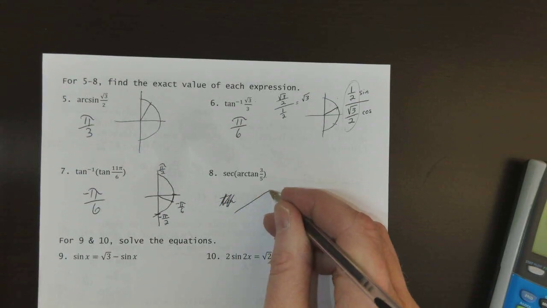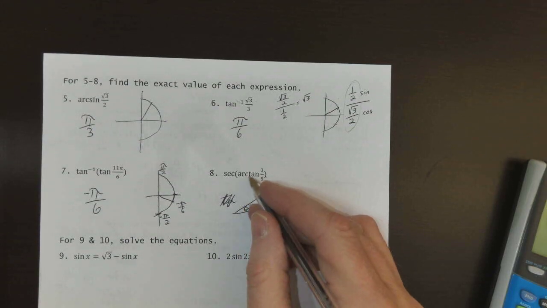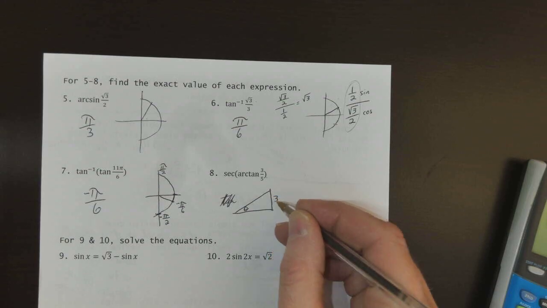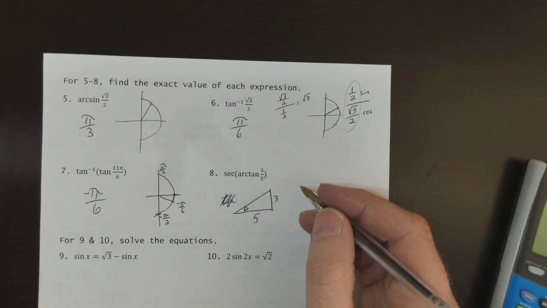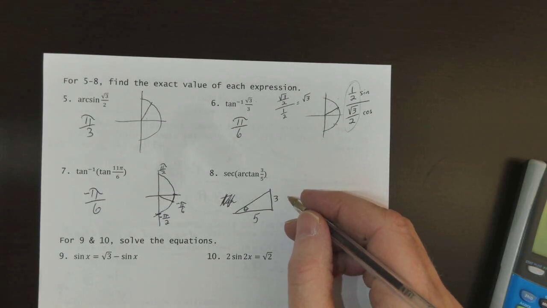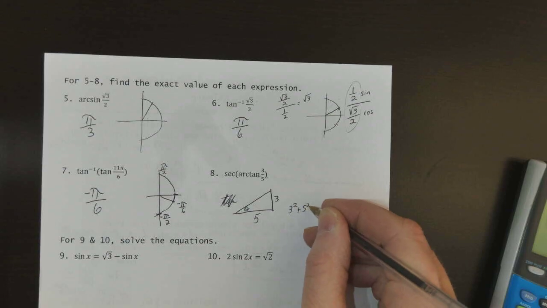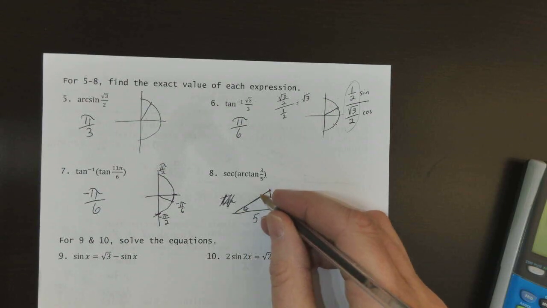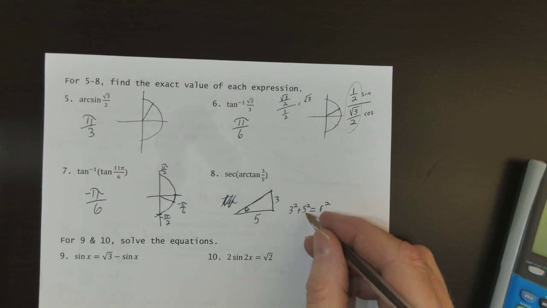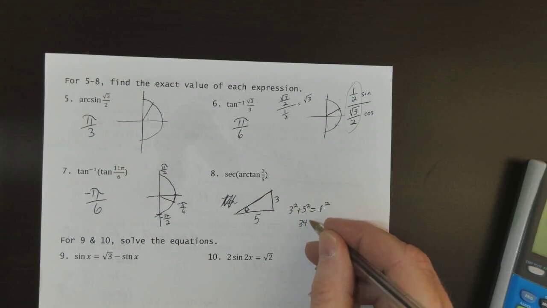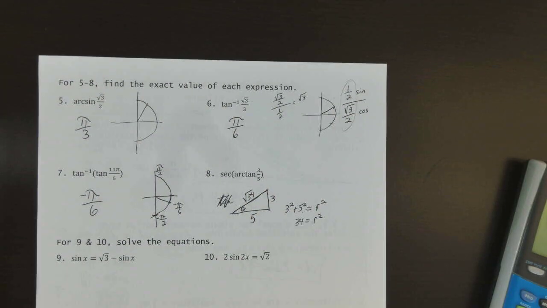If I draw a triangle and put theta here, and it's the angle that has the opposite side of 3 and the adjacent side of 5, I'm going to take 3 squared plus 5 squared and get this r squared, which is 9 and 25. That's 34 equals r squared. So this is the square root of 34 here.